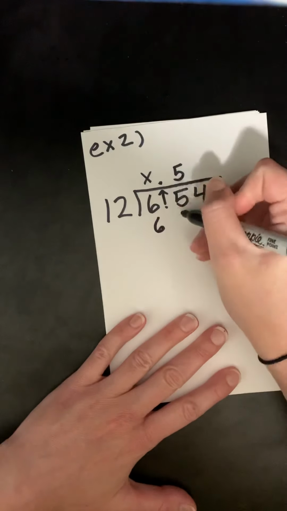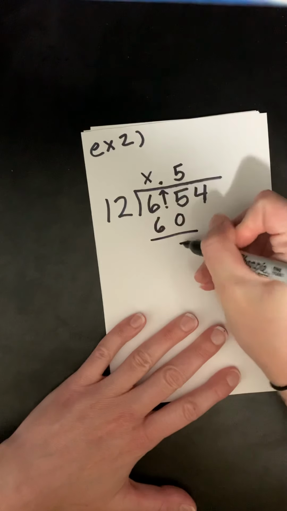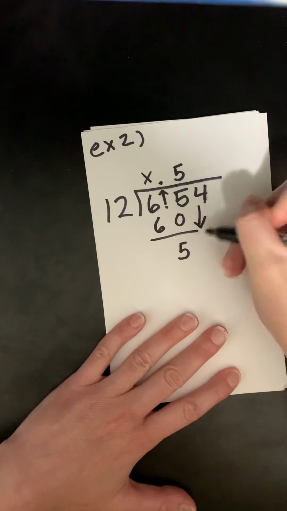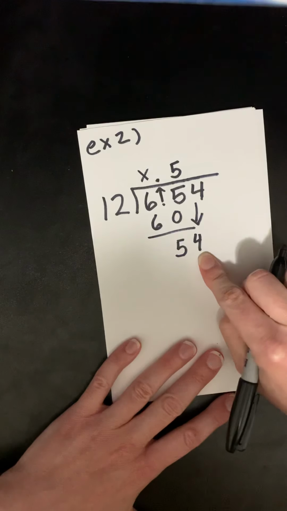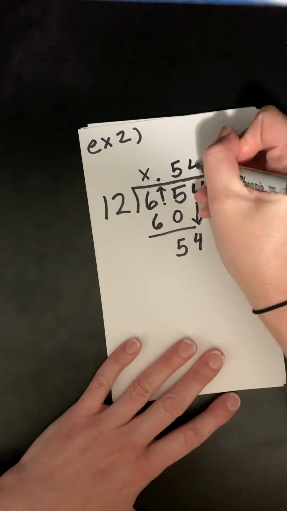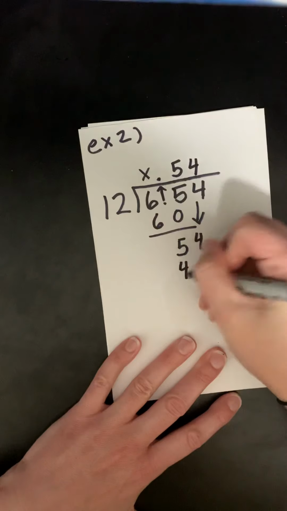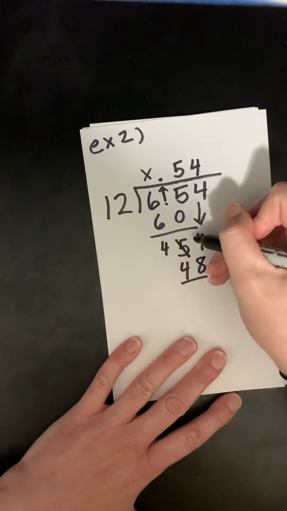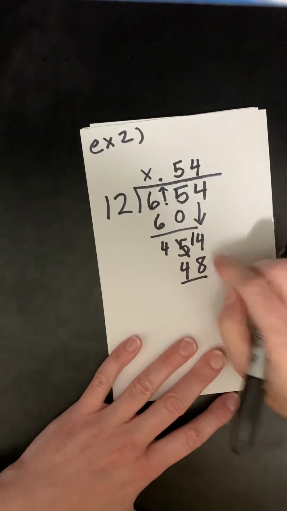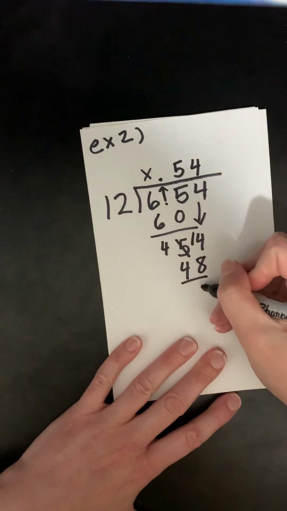12 times 5 is 60. Bring down the 5, bring down the 4. 12 goes into 54 4 times. 4 times 12 is 48. And now we subtract. And then it's a 4. I borrow, and so that's a 14. And then that's going to be a 6.